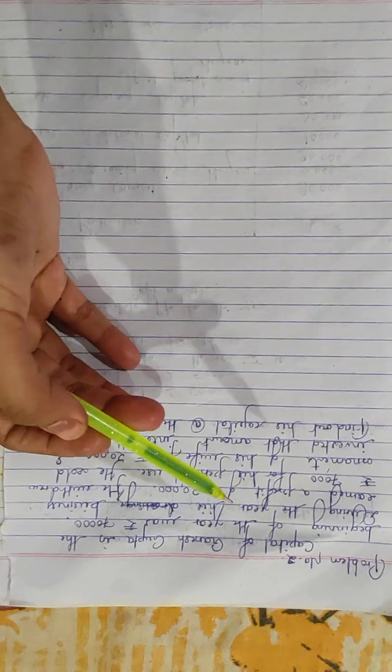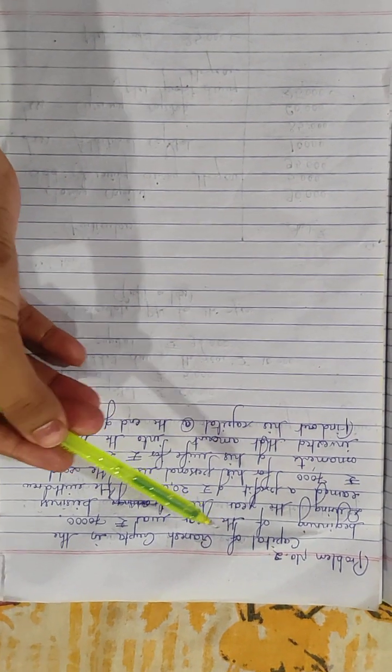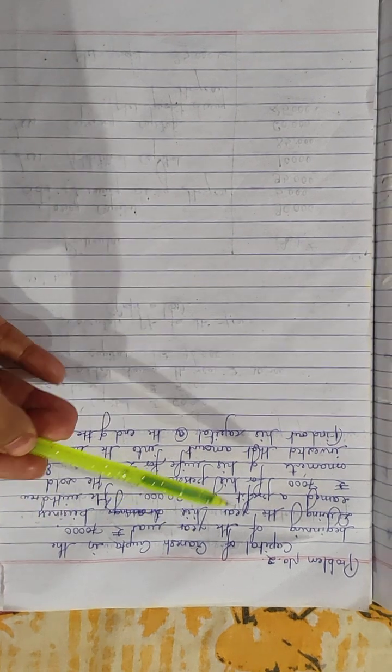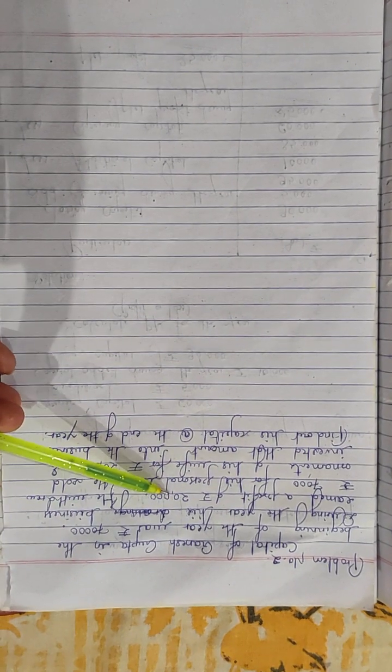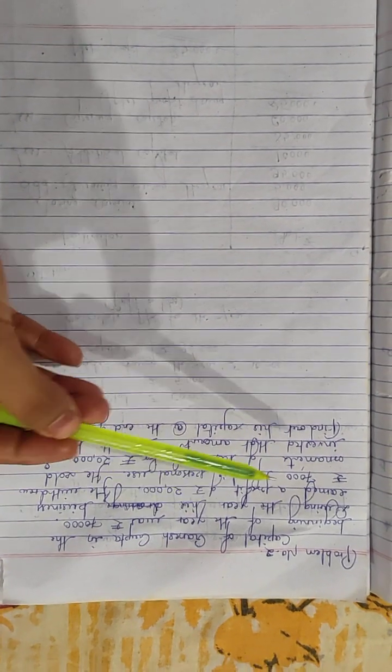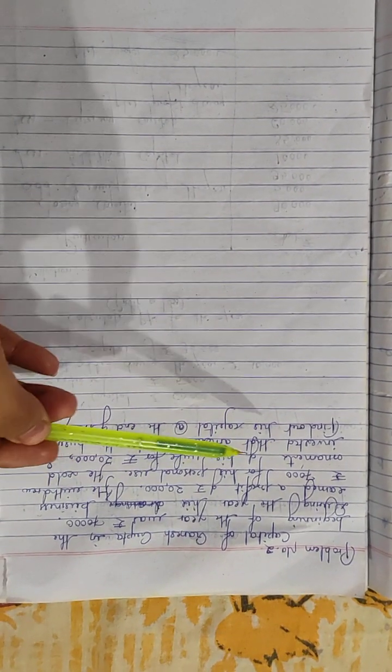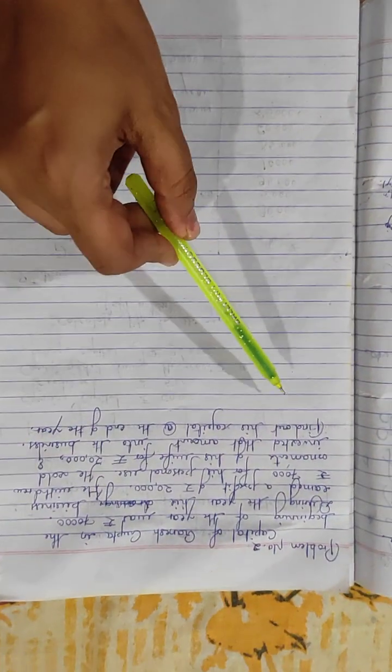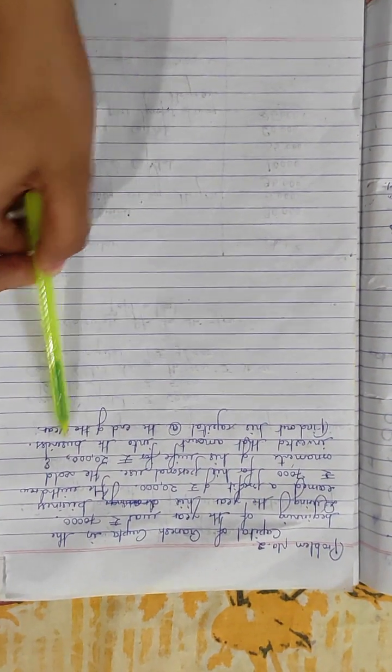Okay, so this problem is: the capital of Ganesh Gupta in the beginning of the year was rupees 70,000. During the year his business earned a profit of rupees 20,000. He withdrew rupees 7,000 for his personal use. He sold ornaments of his wife for rupees 20,000 and invested that amount into the business. Find out the capital at the end of the year.